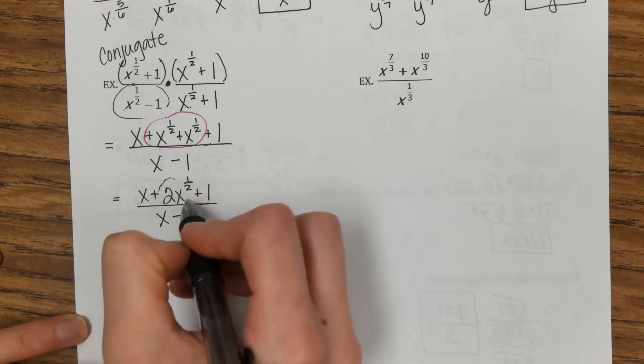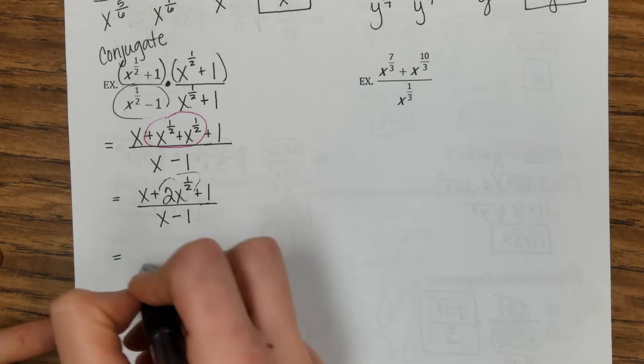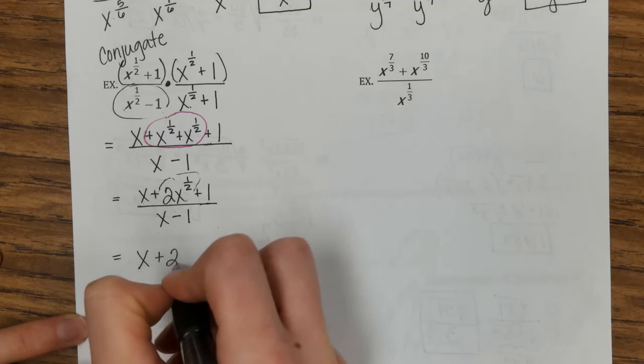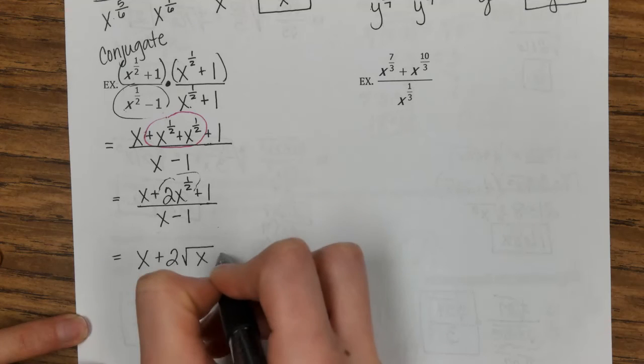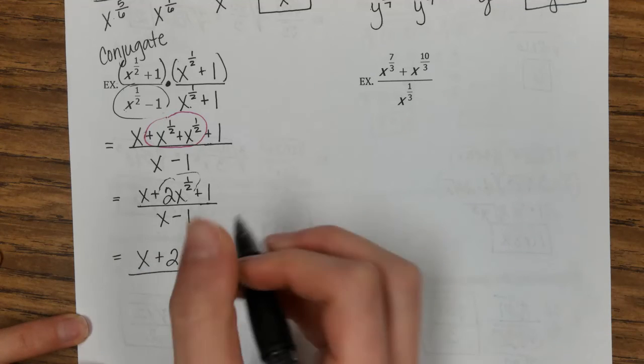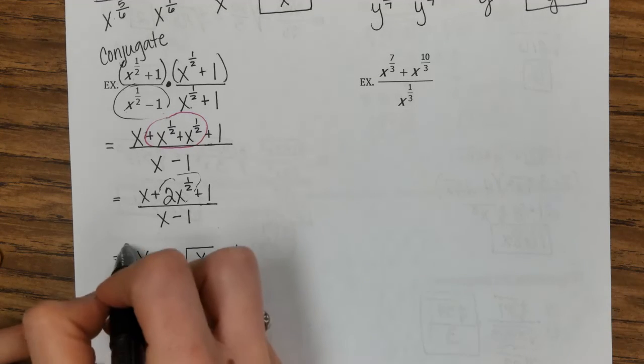Put this middle term in radical form. I have x plus 2 square root of x plus 1 all over x minus 1.